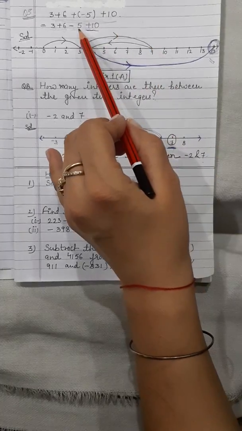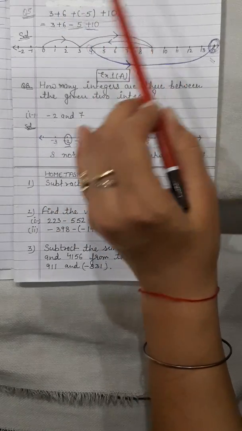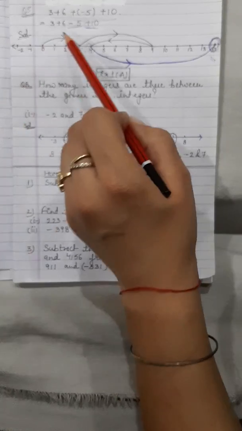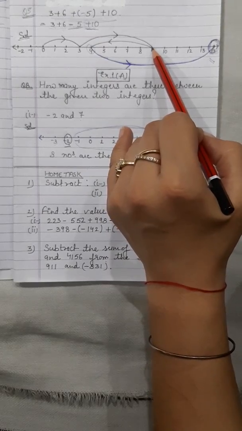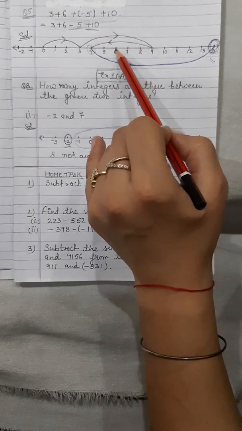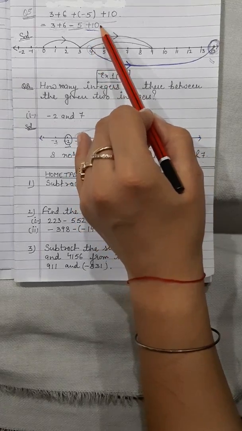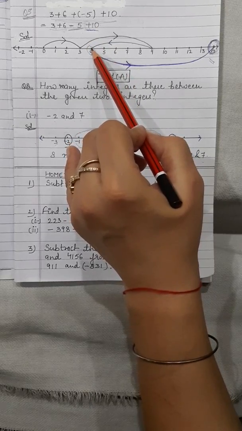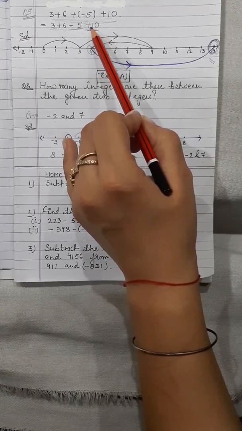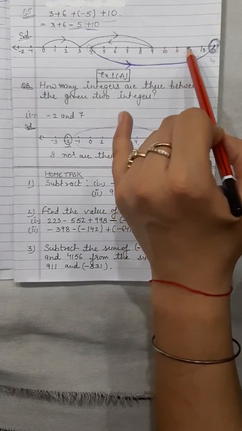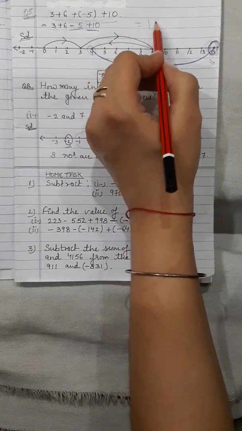Now from this point you have to move minus 5. Minus 5 means you have to move back, to the left hand side, because a minus sign is there. 5 steps. Clear? So now move back from this 9. 1, 2, 3, 4, 5. Now you will reach the point 4. Then plus 10. Now from 4 you have to move 10 steps on the right hand side again, because 10 is with a positive sign. So 1, 2, 3, 4, 5, 6, 7, 8, 9, 10. You will reach 14. So your answer will be 14.